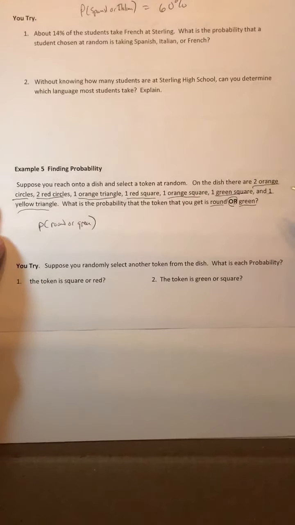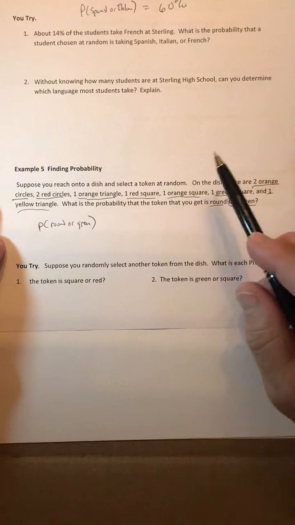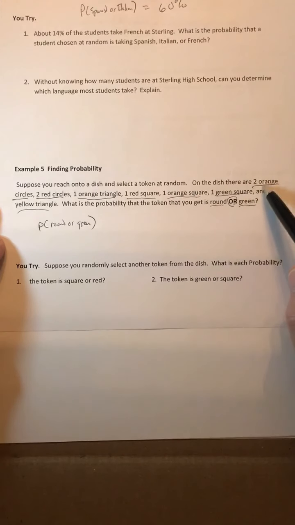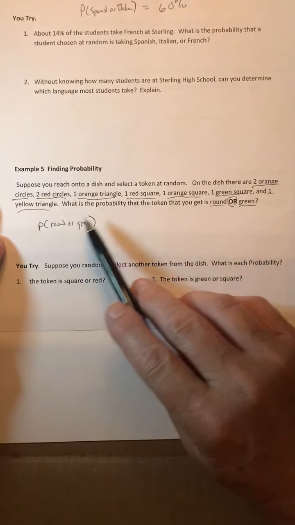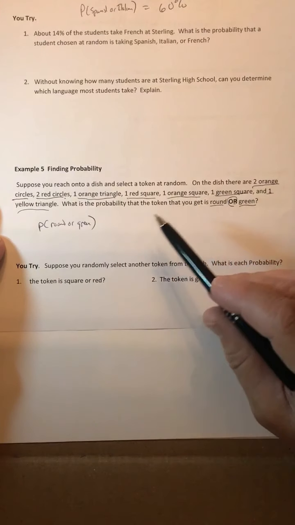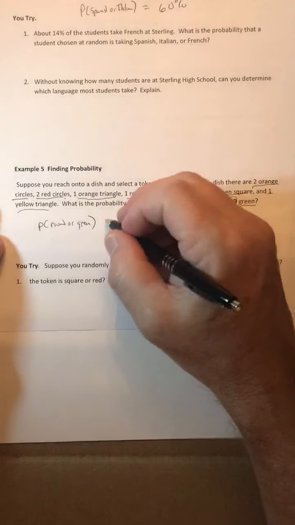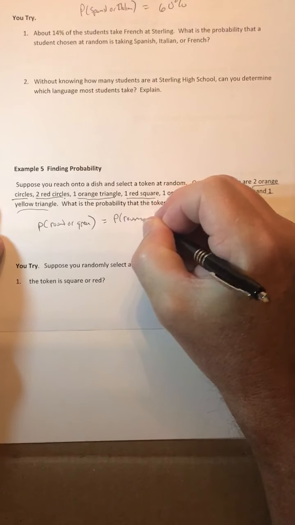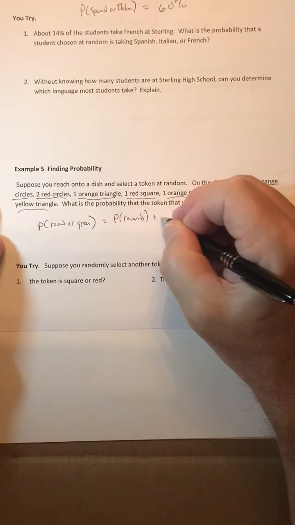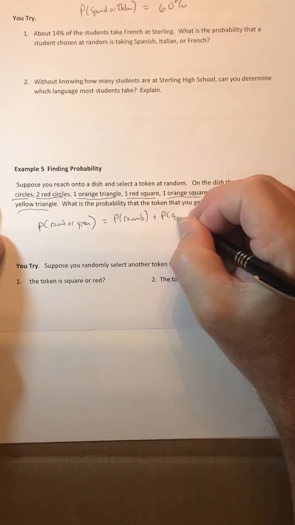So the first thing we have to do is, are they mutually exclusive? Do we have any tokens that are round and green? We have orange circles, we have red circles, we don't have any green circles, so this is mutually exclusive. So all we have to do is find the probability of round plus the probability of green.